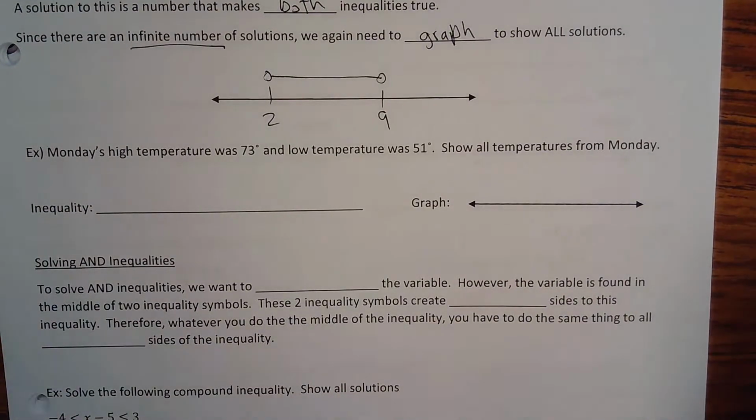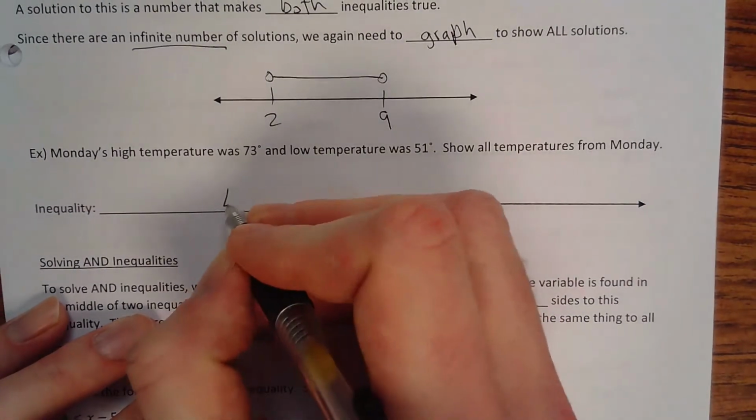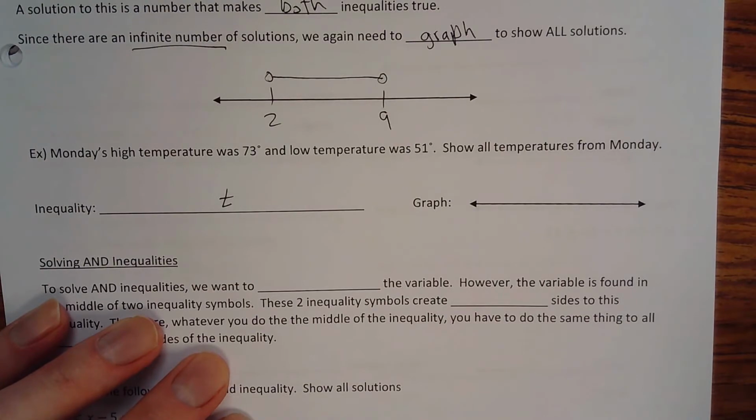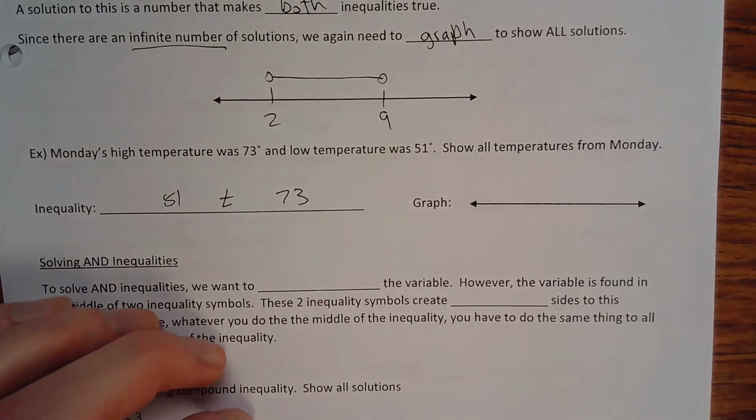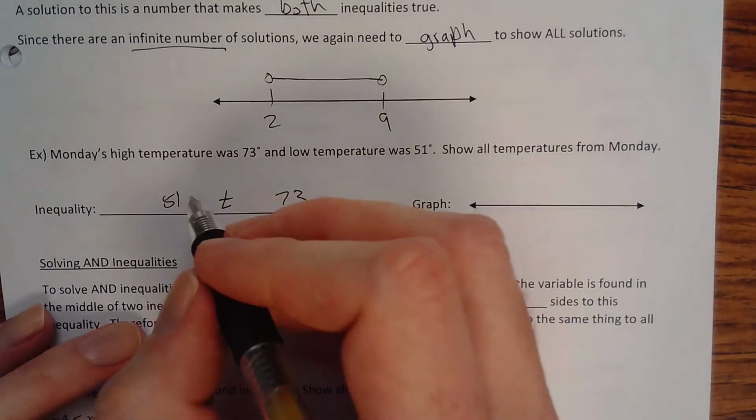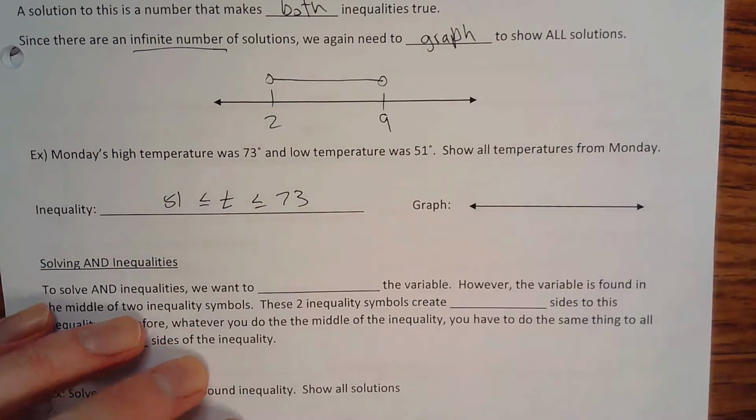Next question. Monday's high, I wish this was true, Monday's high temperature was 73 and the low temperature was 51. So show all temperatures from Monday. So it had to be everything in between. It couldn't just jump straight from, say, 50 to 60 without going 51, 52, 53 in between. So that means all the temperatures were between 51 and 73. So go least to greatest, 51, 73. And we're going less than or equal to, okay.